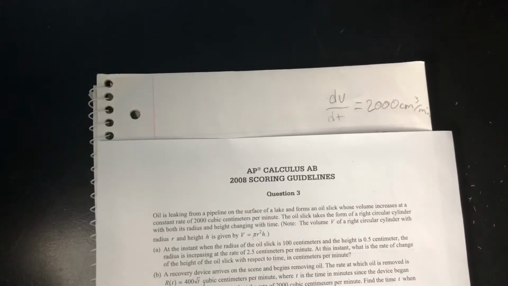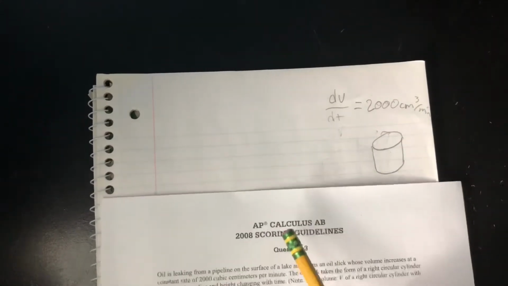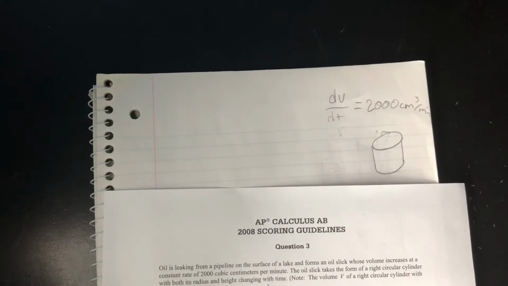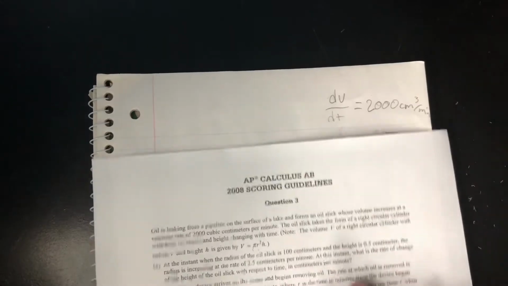Next, it says the oil slick takes the form of a right circular cylinder with both the radius and height changing with time. So it's just telling us it's going to be in the shape of a cylinder, which I drew in here. I like drawing one just because it makes it a little easier for me to see visually. If I want to change stuff in the cylinder, I can. I could add stuff. I could erase. I just like making shapes. It makes it a little easier to know where I'm at. Okay, so let's get to the first part.